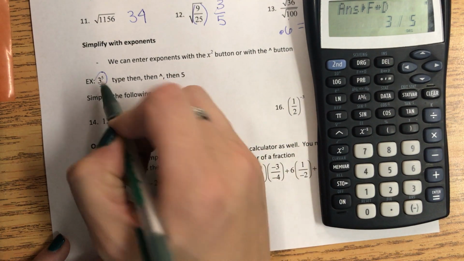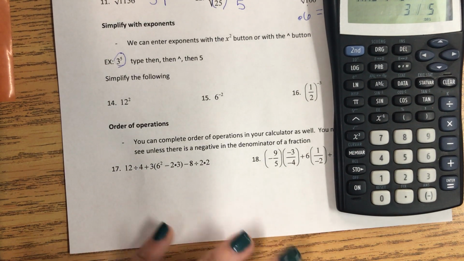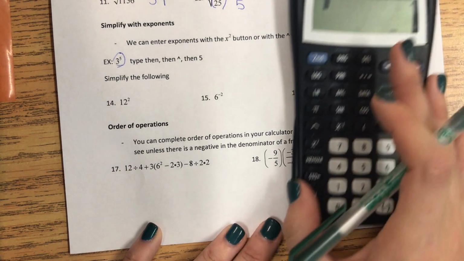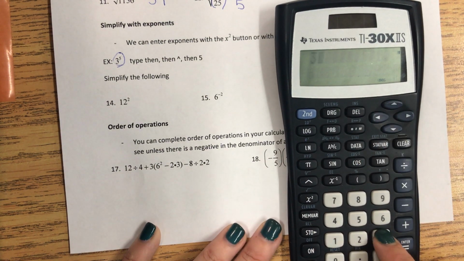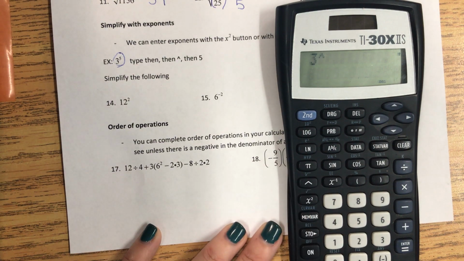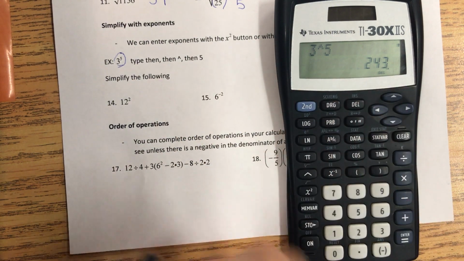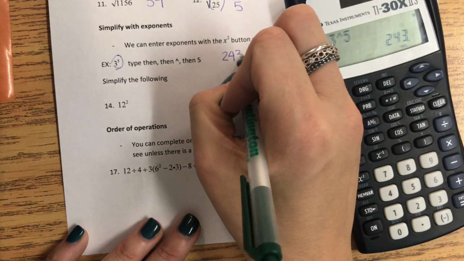So if we have something like 3 to the 5th power, we don't have to type in 3 times 3 times 3 times 3, right? We don't need to do that. So in our calculator, what we can do is we can just type in 3, and then type in our up caret button, and then type in 5. Okay, and then I'm hitting equals, and that's what gives me out the 243.